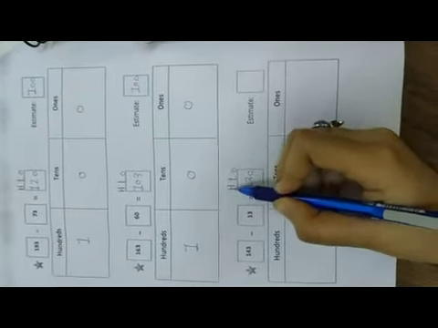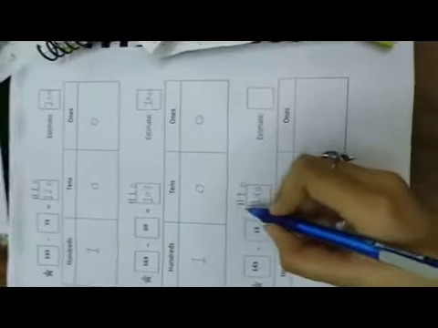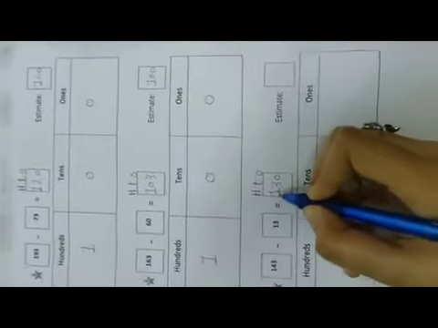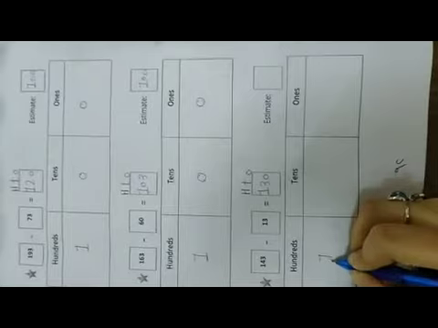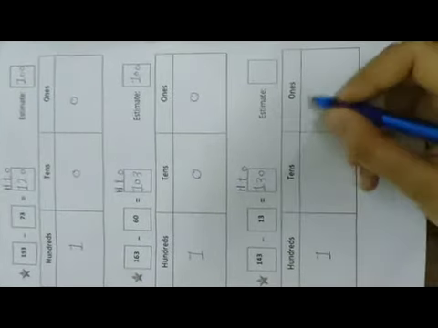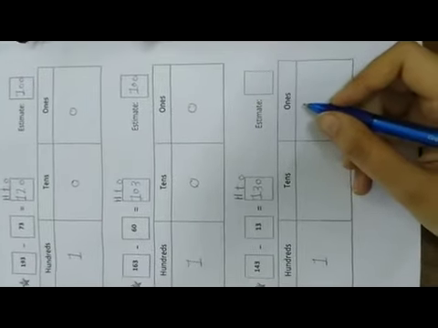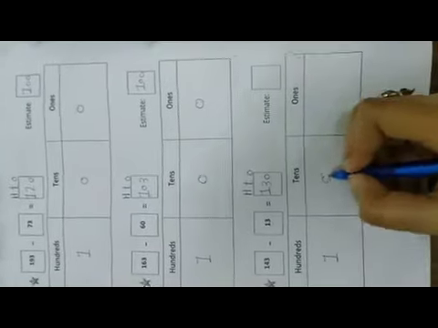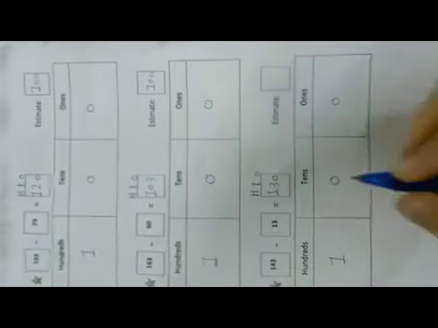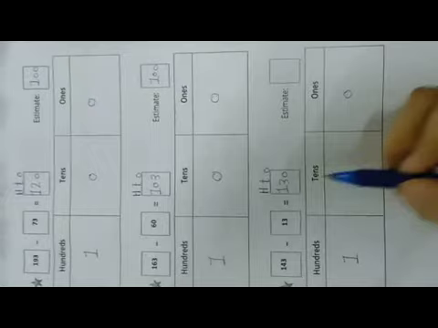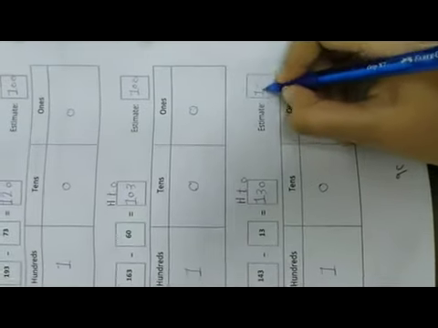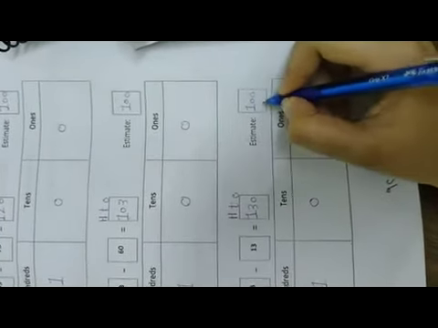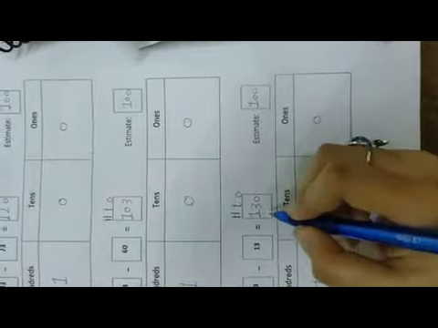So the highest one is hundreds. And who lives in the hundreds here in this number? It's 1. So I will write it again, 1. And what about tens and ones? Don't forget we make an estimate. So it will be 0 and 0. So when we estimate 130, I get 100. And 100 is the closest number to 130.